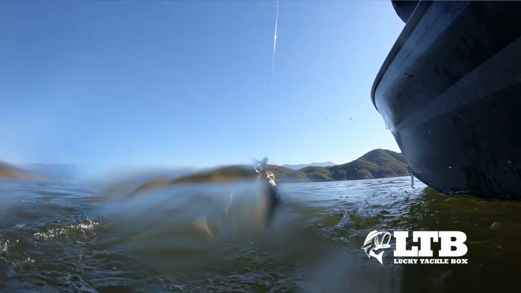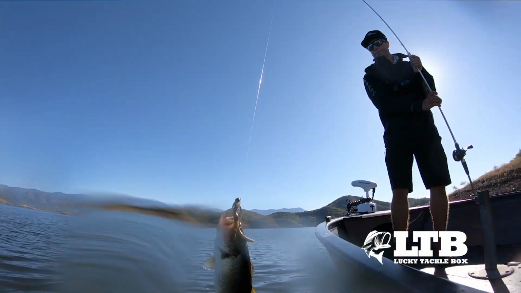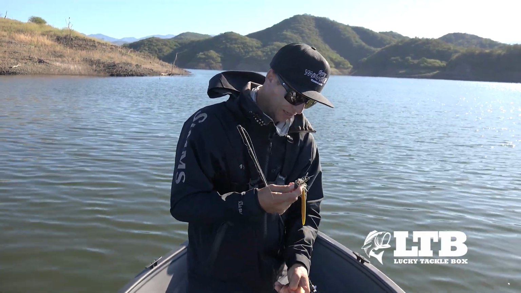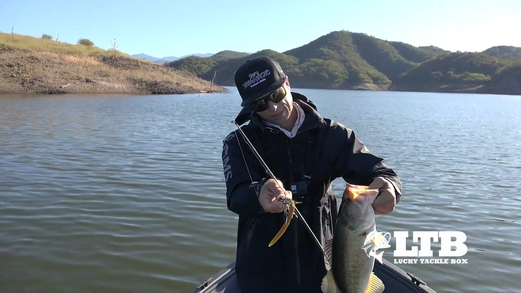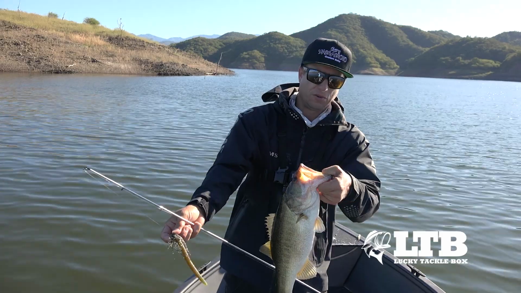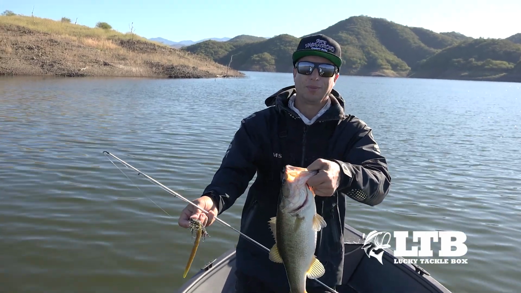So right now I would assume that they're on the main lake points. I've had several bites on the main lake points now, so I'd assume that you could really just key on main lake points and catch them.